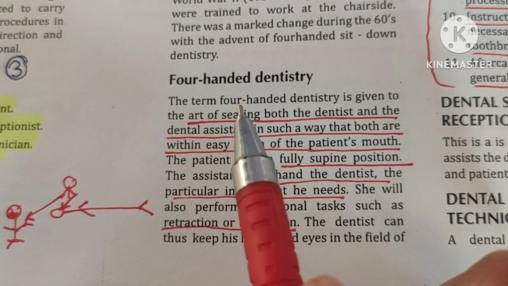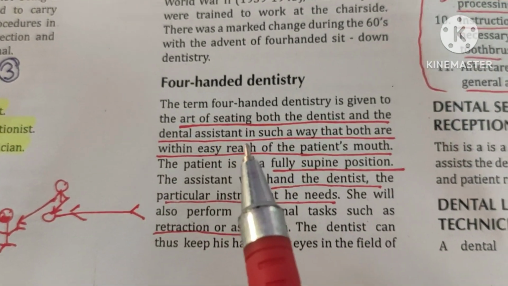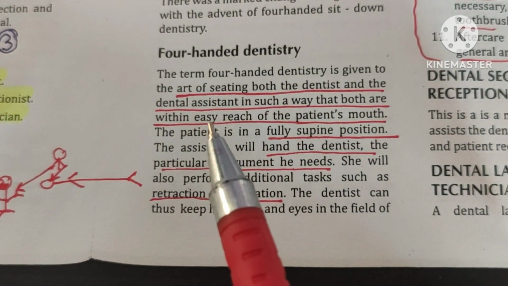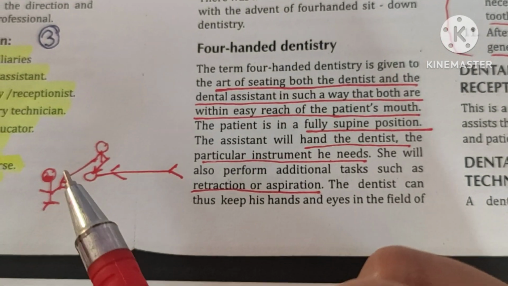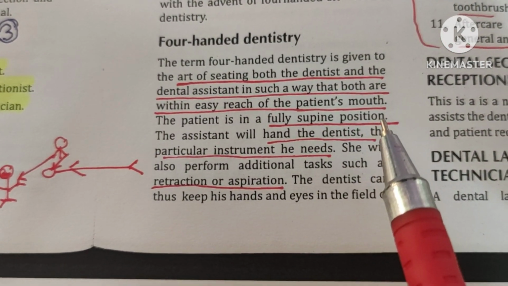Four-handed dentistry. The term four-handed dentistry is given to the art of sitting both the dentist and the dental assistant in such a way that both are within easy reach of the patient's mouth. They both are in the easy reach of the patient's mouth. The patient is in the fully supine position.